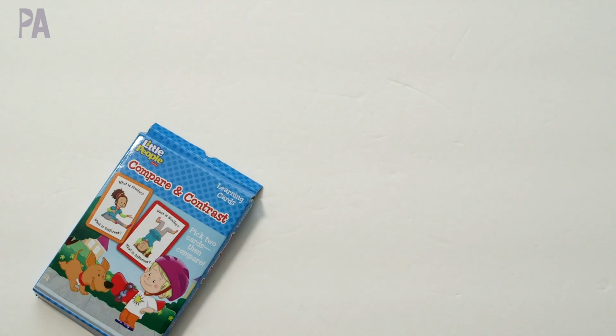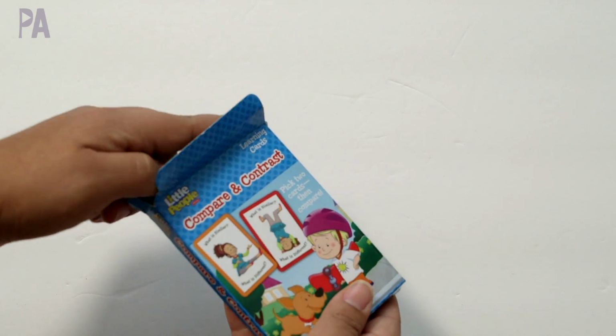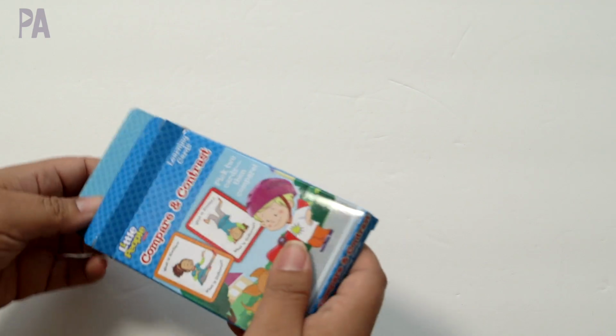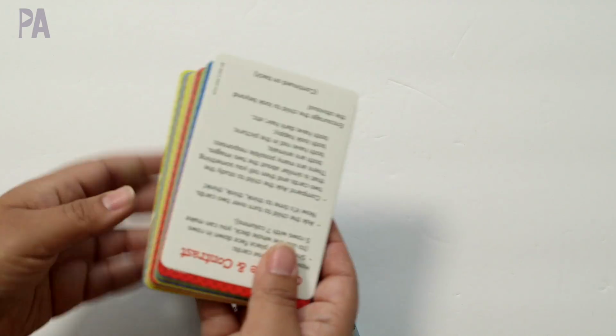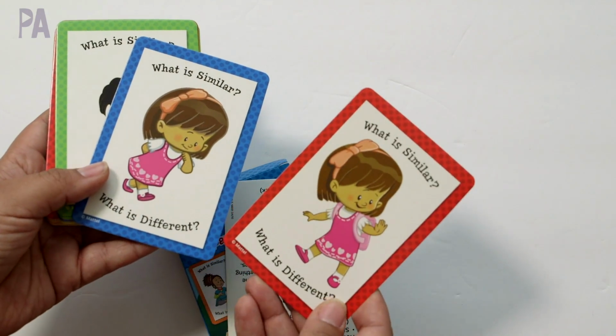I have some honorable mention things for you. This is a card set. It's a compare and contrast card set from the Little People brand that is at Dollar Tree. So just $1 if you're interested in getting a set like this. And they're just different cards and they say what is similar, what's different.